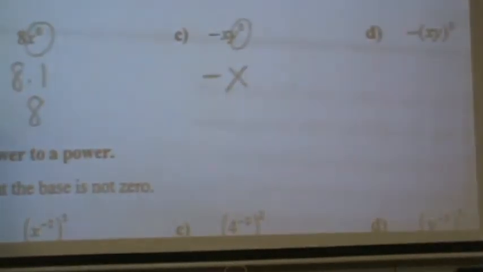Why is it 8, not 1? Because 8 times 1 is 8. Because this part is 1. Good. How about this next one? This is 1, so it's -x. And what about this one? This whole thing is going to go to 1, so it's -1.